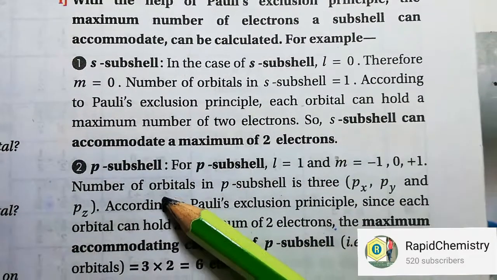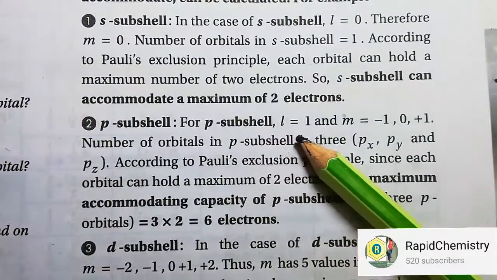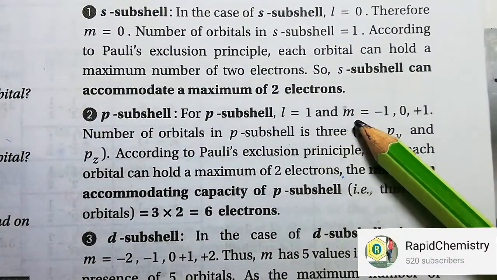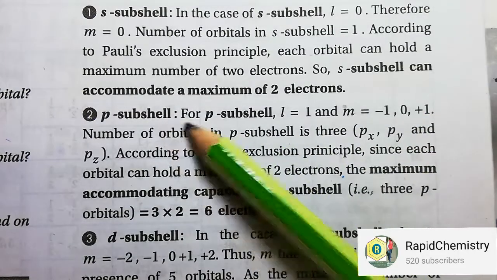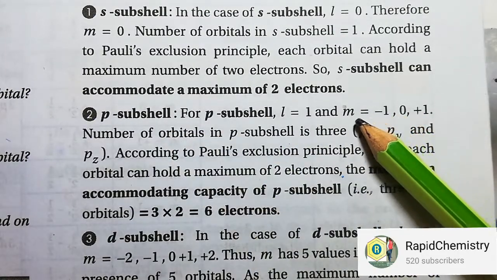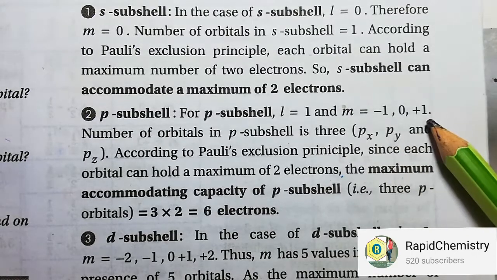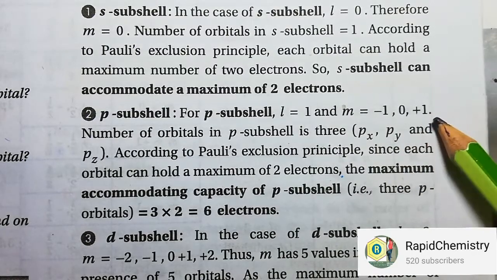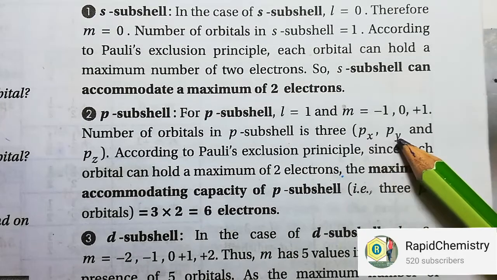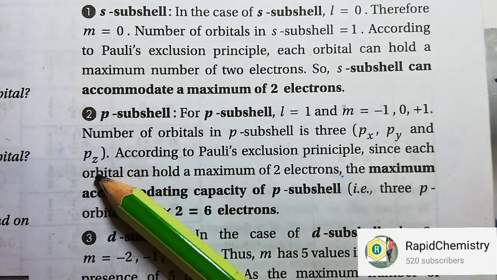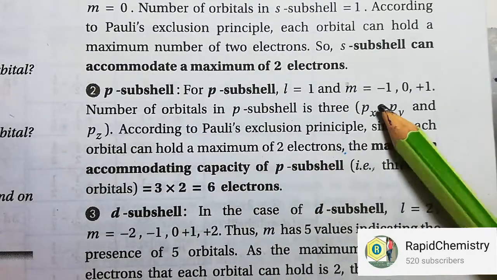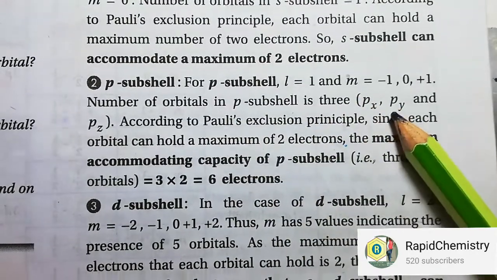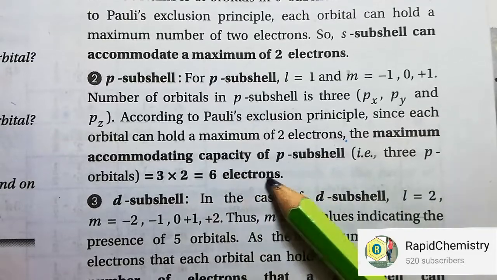Okay, let's come to the p subshell, l equals 1, and then m should be minus 1, 0, plus 1. That means for the p subshell there can be 3 values for the magnetic quantum number, representing 3 orbitals. One is px, and one is py and pz. As we know, each orbital has 2 electrons, and that means the p subshell will have 6 electrons.